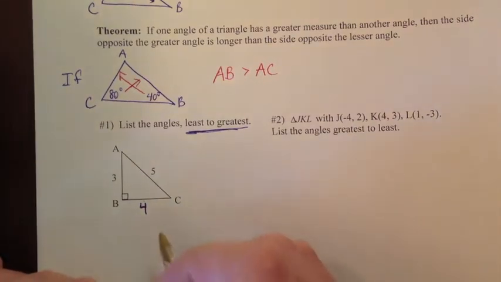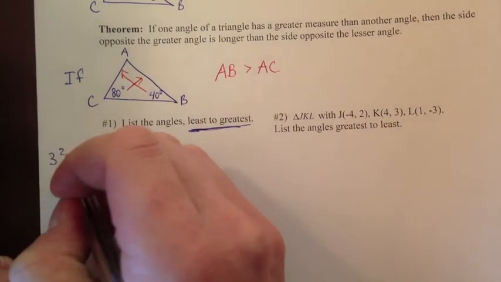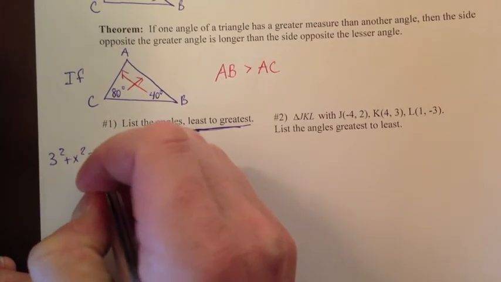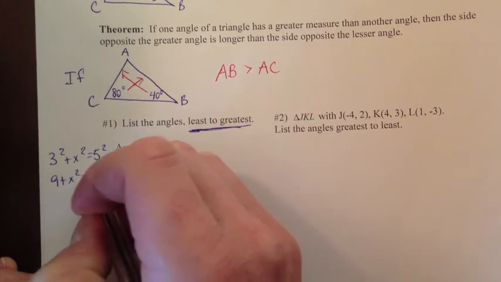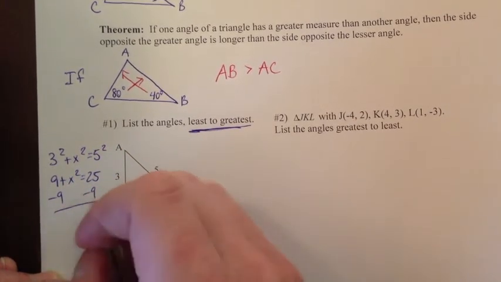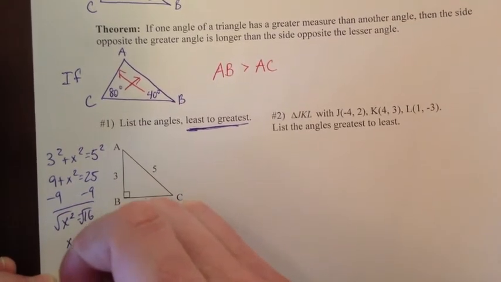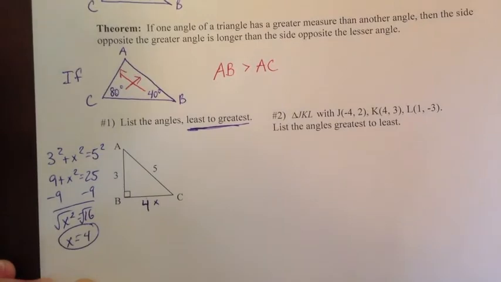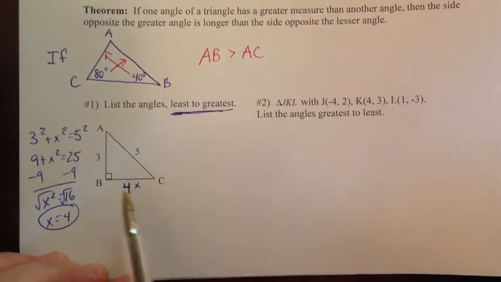We could have solved this if I said that that was x. I could have done 3 squared plus x squared equals 5 squared. And that's 9 plus x squared equals 25. And then we subtract 9, and we get x squared is 16. And then we square root it to get x is 4. Now again, we haven't looked a whole lot at that, so don't worry about that. If that didn't make much sense, just trust me when I say this is 4.